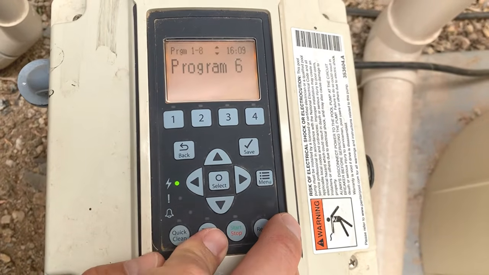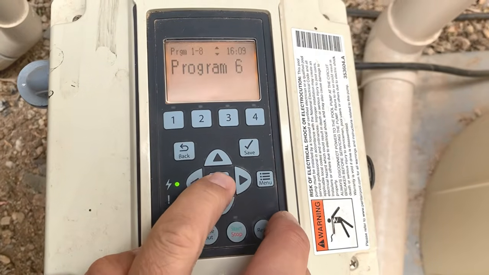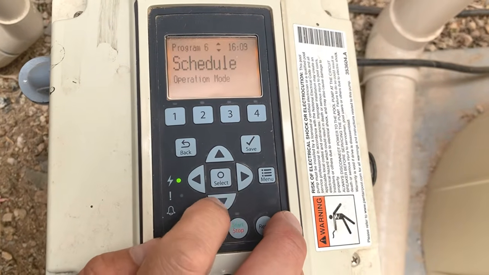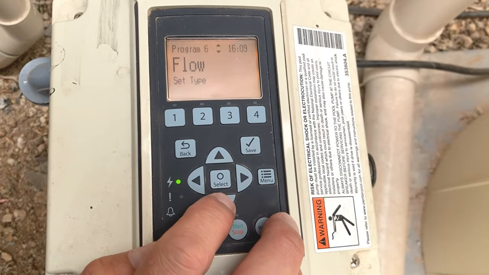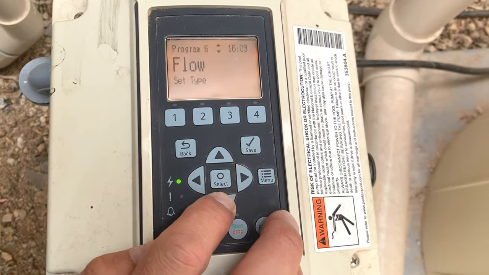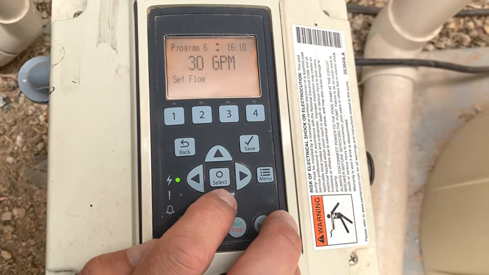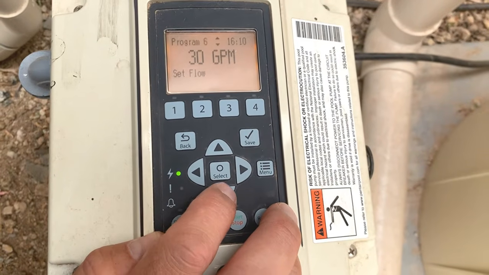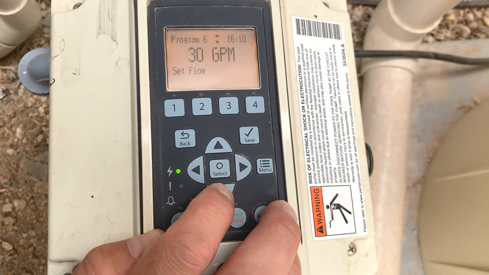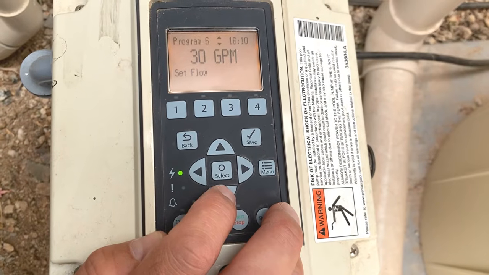Once that is complete for that particular speed, we'll press the back button, and then we'll go to our next program. Program 6, if we enter in, you'll see that I already have it scheduled for flow also, at 30 gallons per minute. Now this is my low flow, and this is the program that I run pretty much 24 hours a day.